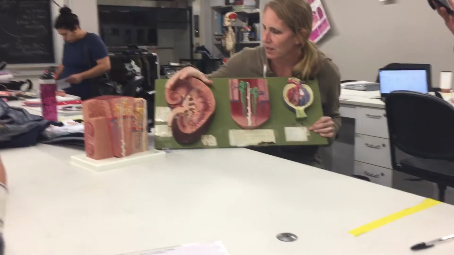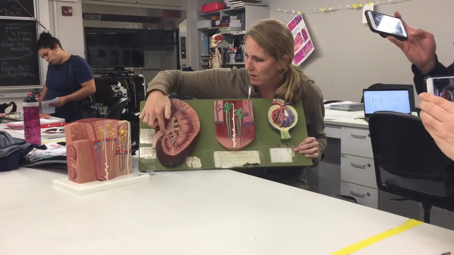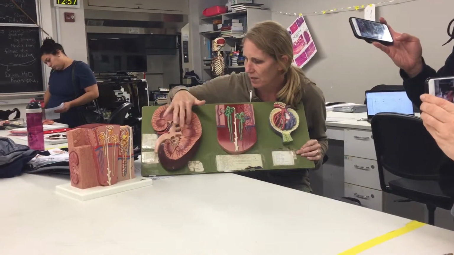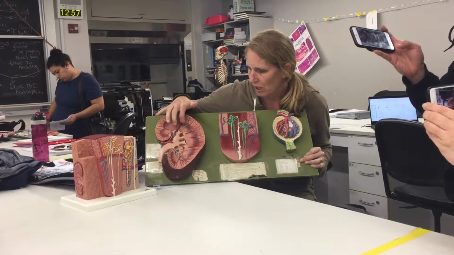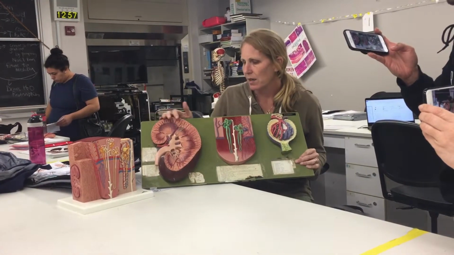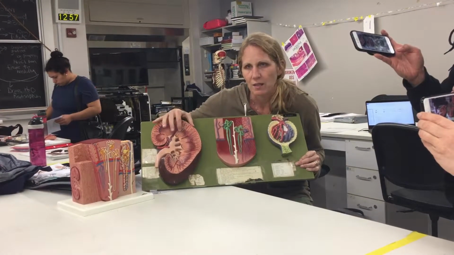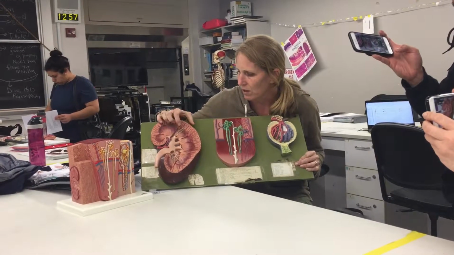Okay, so here's our kidney. Here's the capsule. And this is the cortex all the way around. Here's the medulla. So here are the pyramids of the medulla. Notice we got this nice pyramid shape. Okay, and the nephron is located part in the cortex and then part in the medulla. And here's one of the nephrons here.